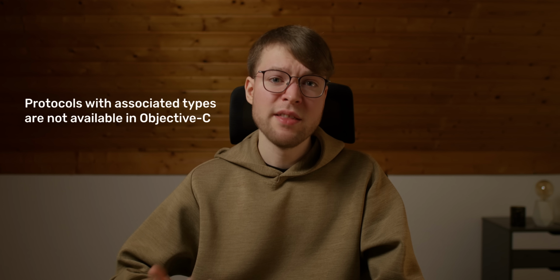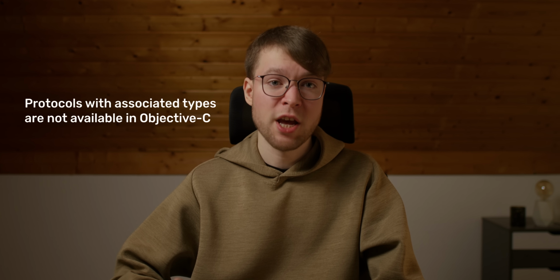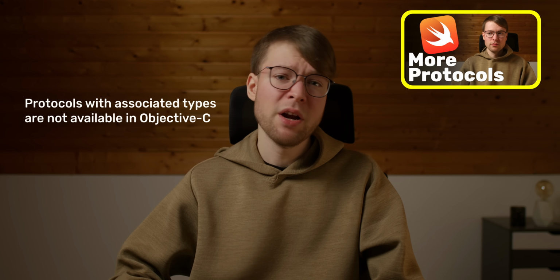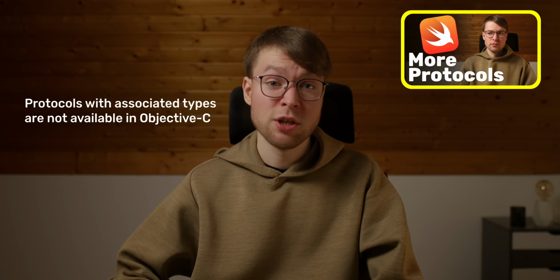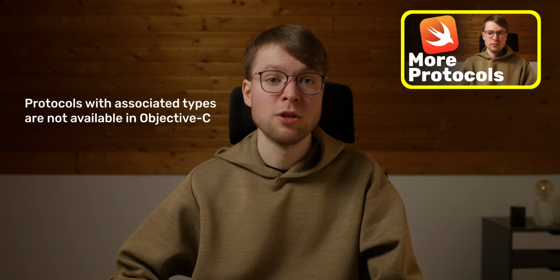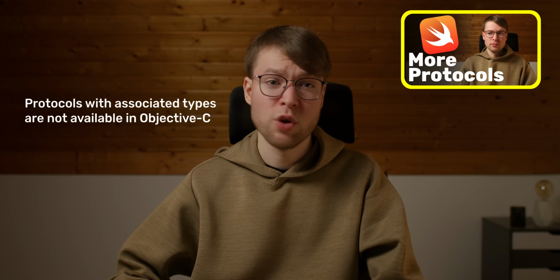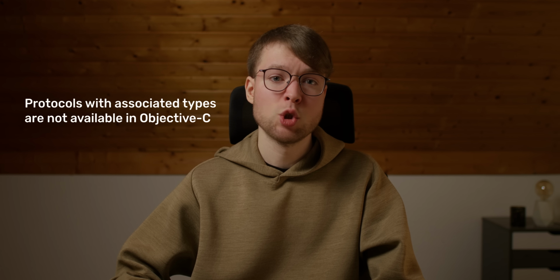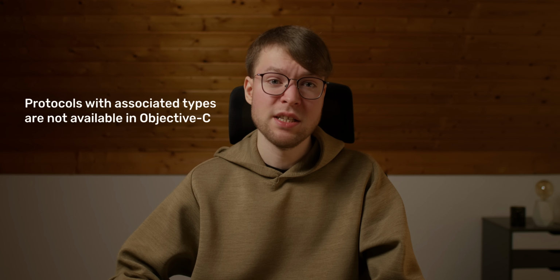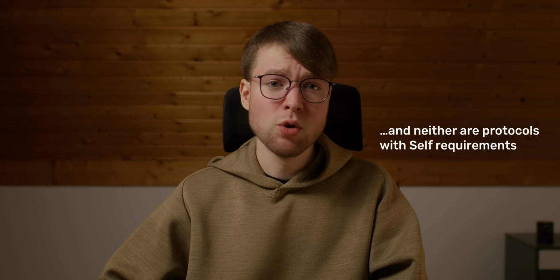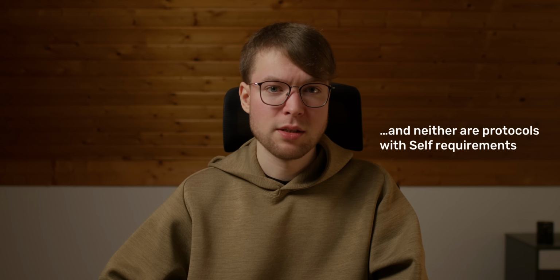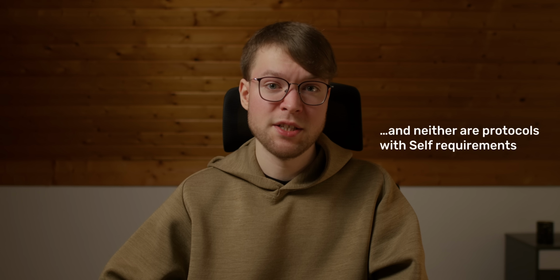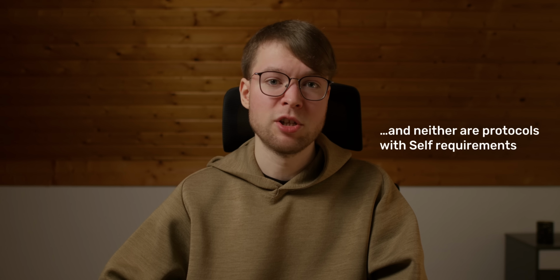Associated types are another feature of Swift protocols which you can't use in Objective-C. In the previous episode, I explained how associated types enable one protocol to handle many use case scenarios, without typecasting or type erasure. But this feature relies on Swift's type system, and Objective-C is not compatible with it. The same goes for self-requirements in protocols. Because they are related to associated types in most aspects, they have similar restrictions.